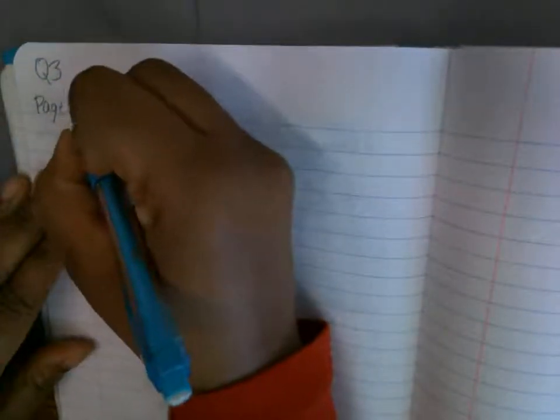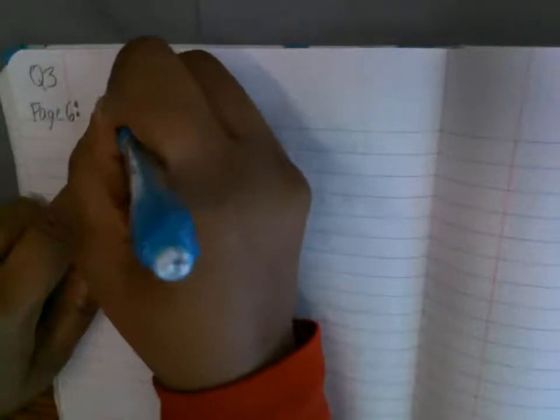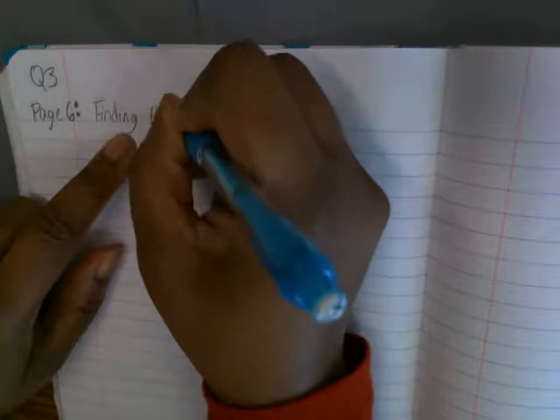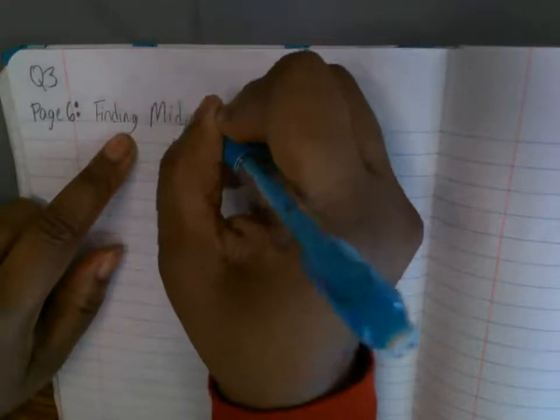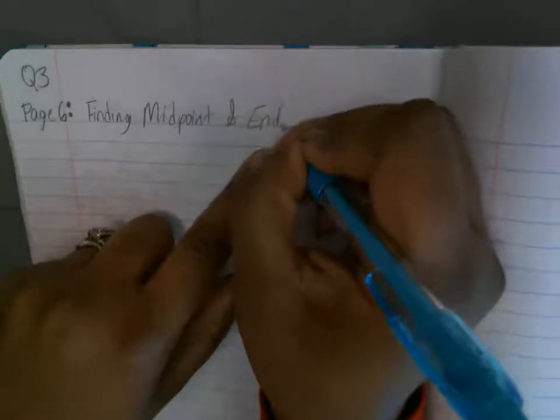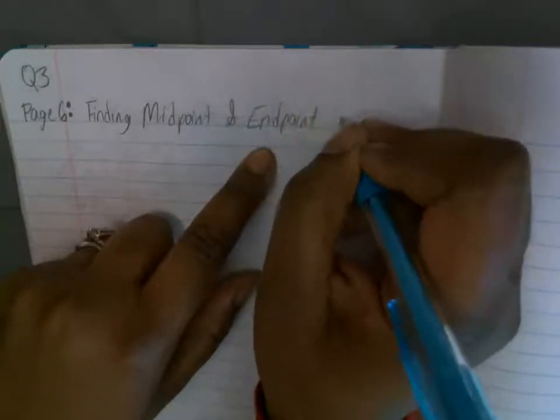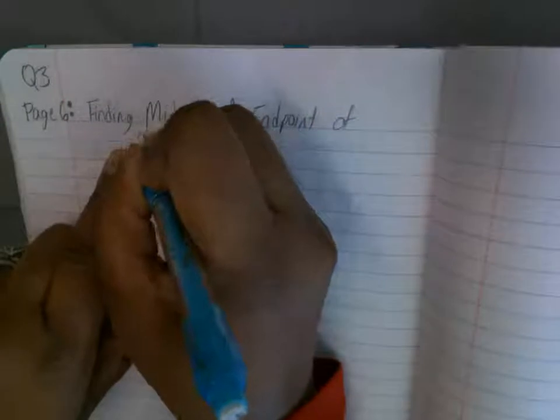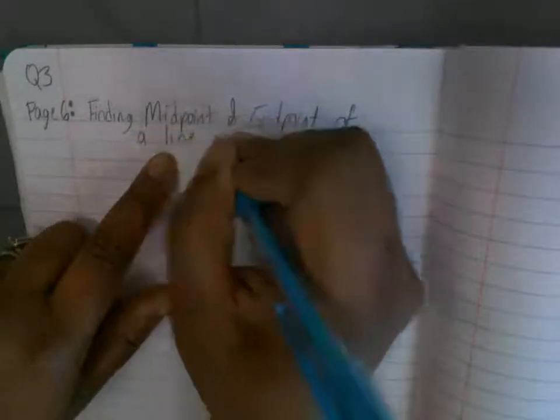The title of this page is Finding Midpoint and Endpoint of a Line Segment.